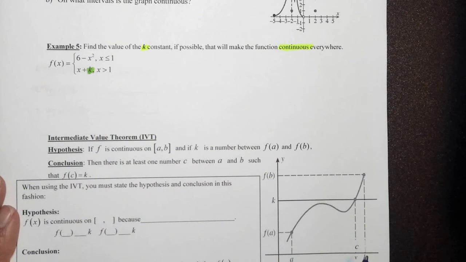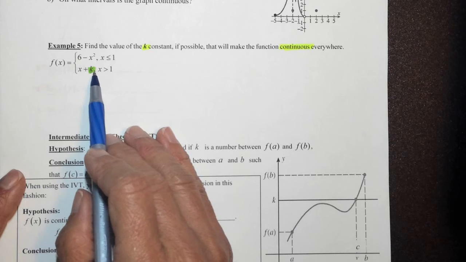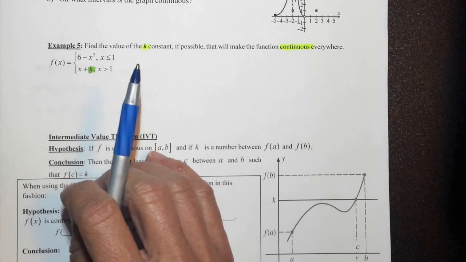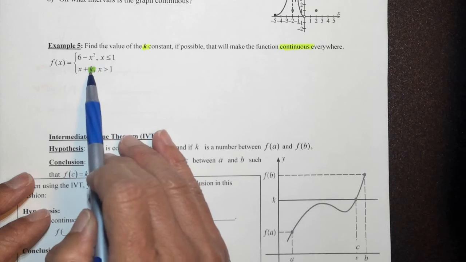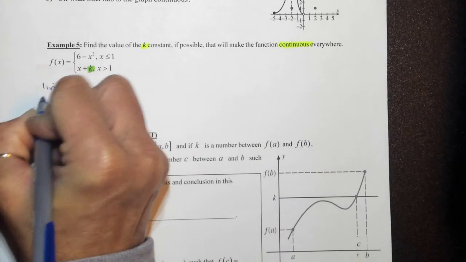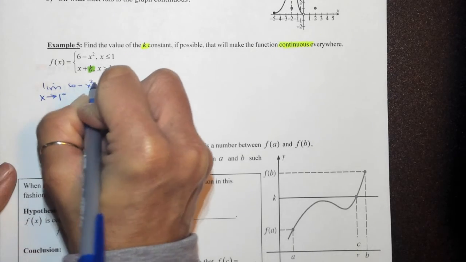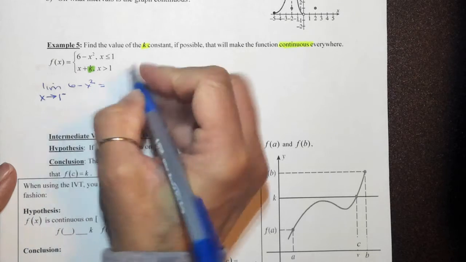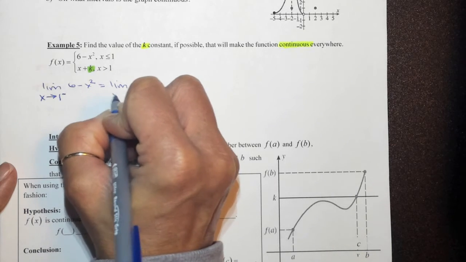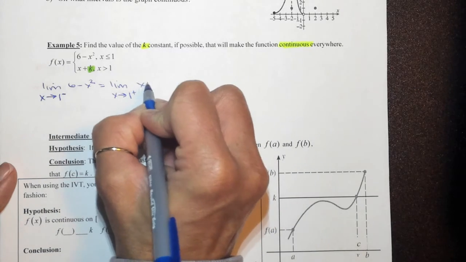So what we want to do is take a look to see if the limit as x approaches, in this case, 1 from the left, and the limit as x approaches 1 from the right will be equal to each other. And we need to figure out what this k value will be. So what you do is you take the limit as x approaches 1 from the left of 6 minus x squared, and we want to set that equal to the limit as x approaches 1 from the right, which is this one, of x plus k.